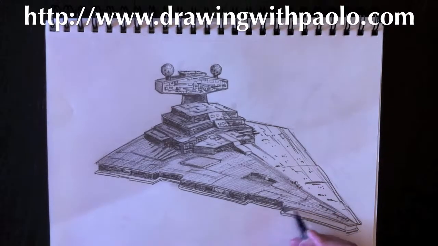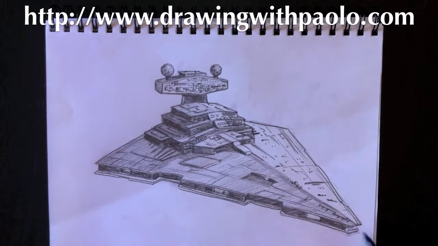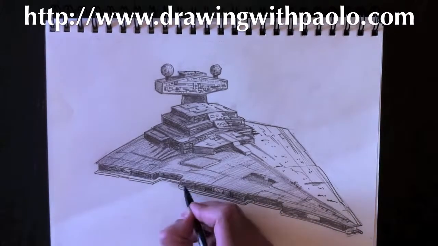And that's that, guys. We're going to color the front here and add a few more things to the front of this Star Destroyer. But essentially, that's what I intended on doing today. So for those of you that wanted to see how to draw a Star Destroyer, I hope this pleases you.